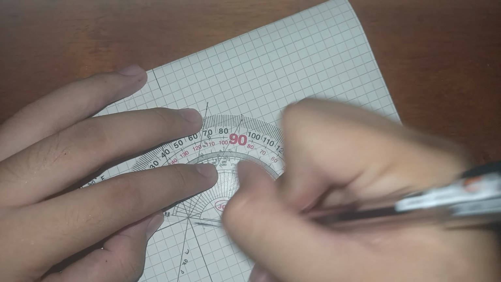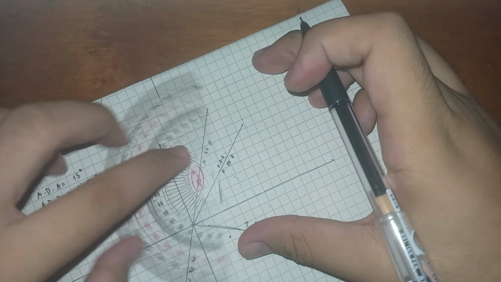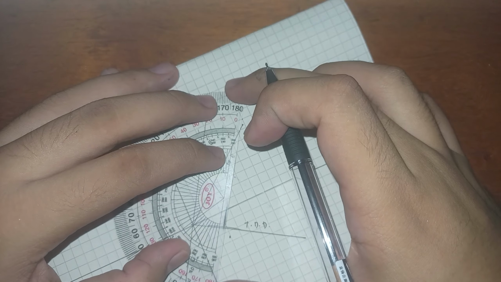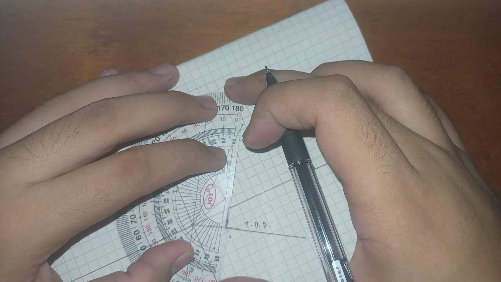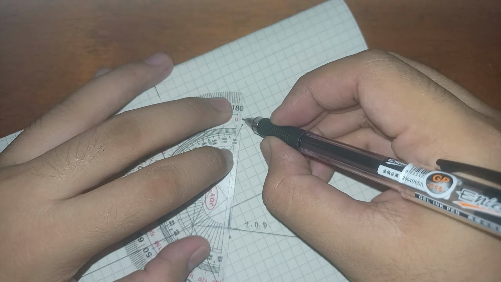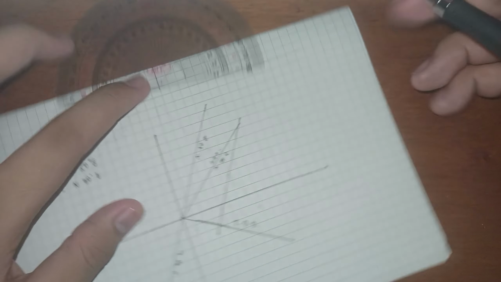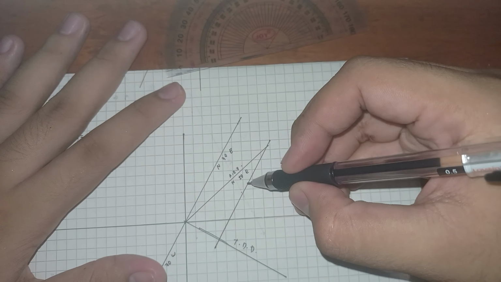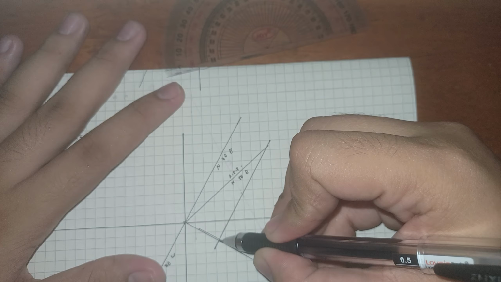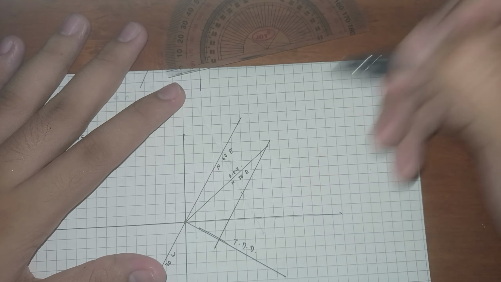So 90 from this one. Let's connect it. This one. So, connected natin ang true dip direction and our apparent dip direction.